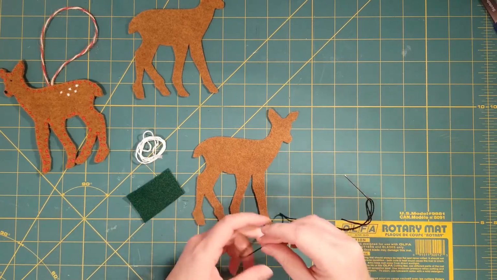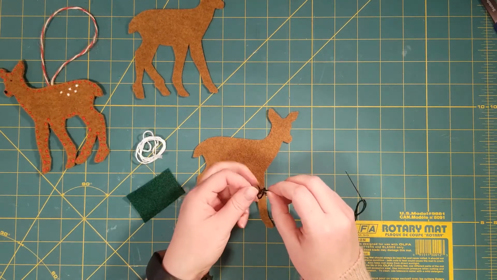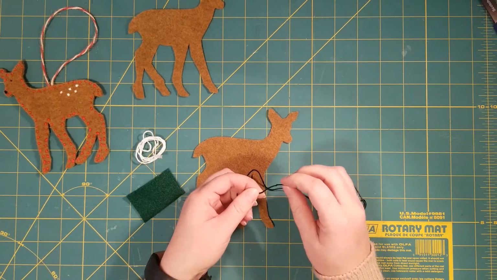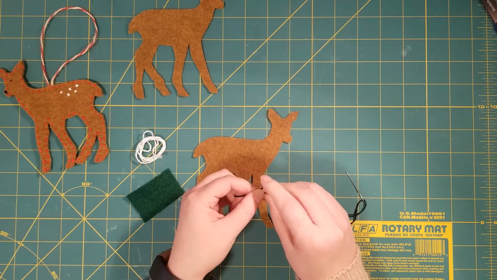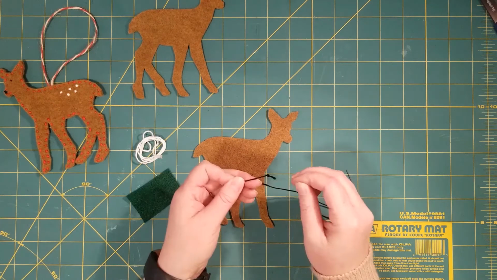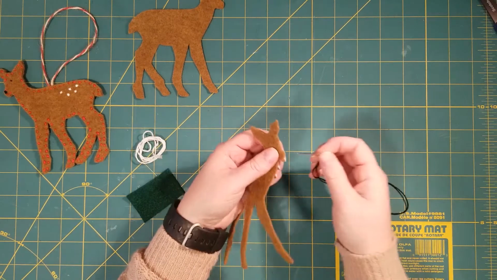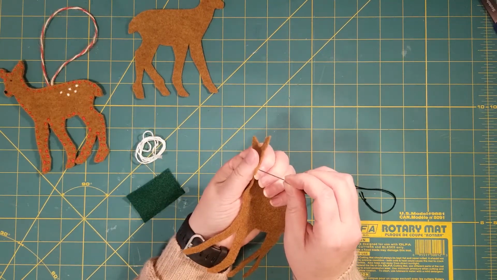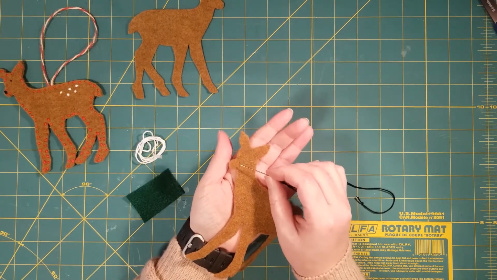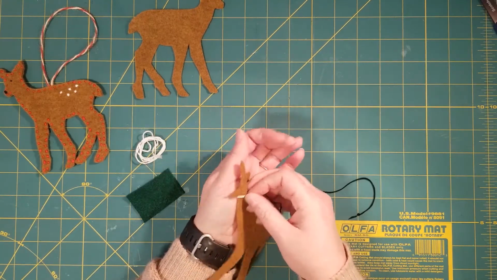But I am going to tie a little knot at the end of my floss so that it doesn't slip through once I get there. If you are really good at just leaving it and not pulling too tight, you can do that, but I don't trust myself to not pull my thread all the way through and have to start back over. So there's my knot. I am going to start with my nose, and I'm just going to go through on the back side. The key here is to not go too close to the edge, or else you'll deform your felt and make it really thin, and maybe it'll poke through and tear.